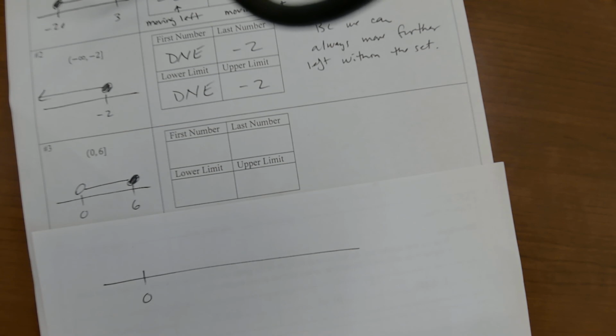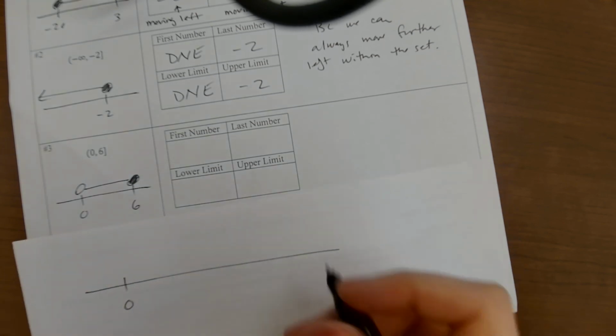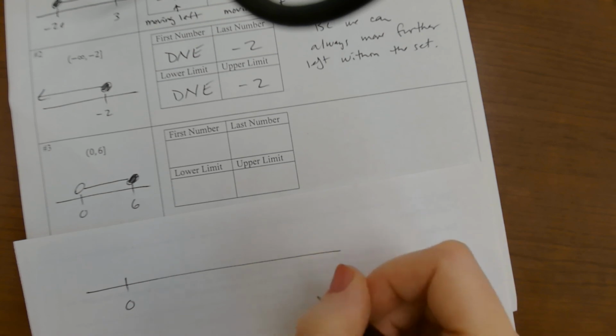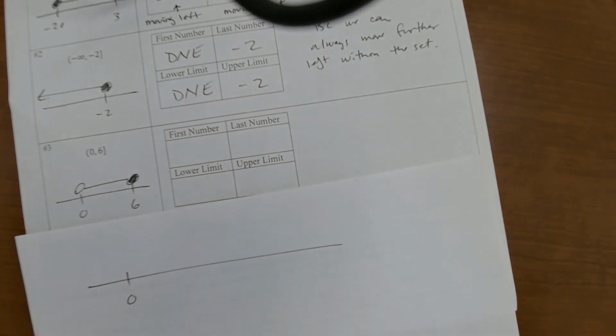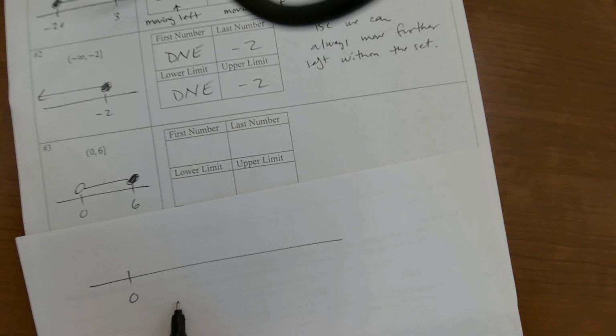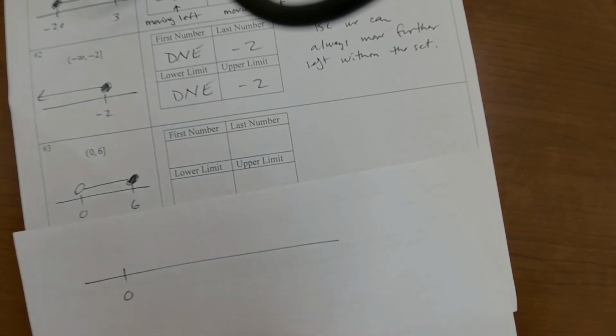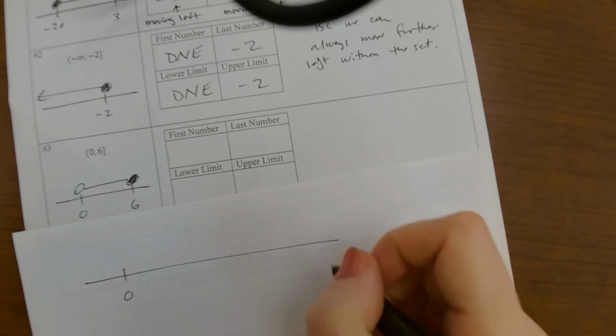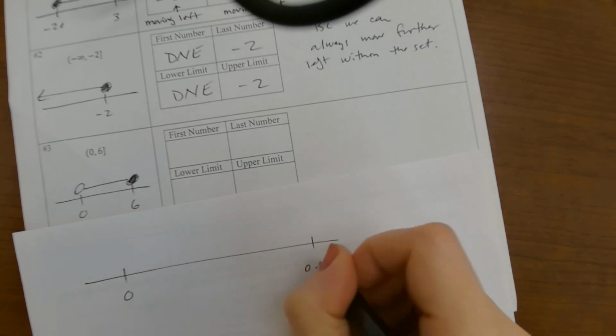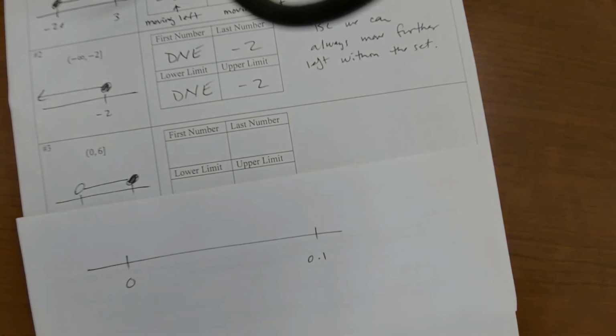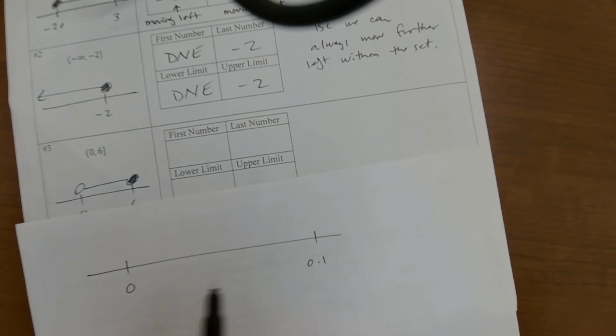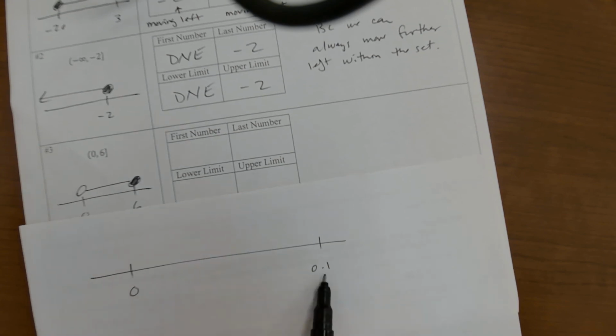So we can't say that 0 is the first number. So maybe you say to yourself, okay, well maybe then 0.1 is the first number in this set because I know 0.1 is to the right of 0 and it's pretty close to 0, so maybe it's the first number. So maybe 0.1. No, it's not. Because guys, there's infinitely many more numbers between 0 and 0.1.